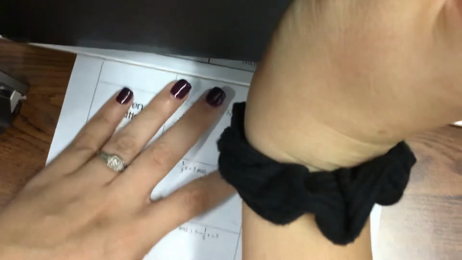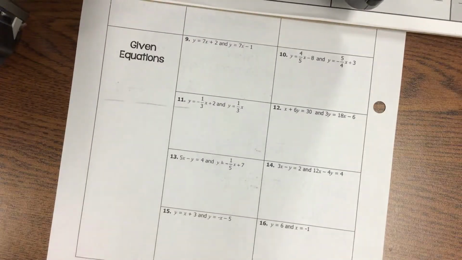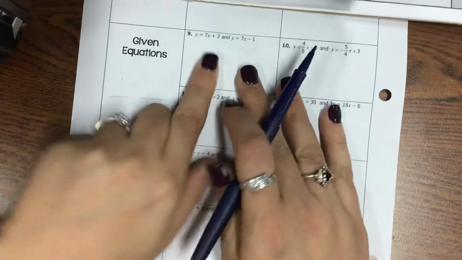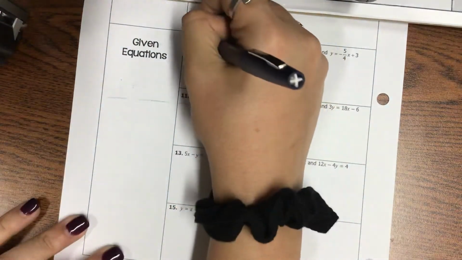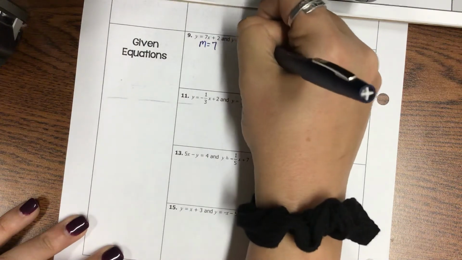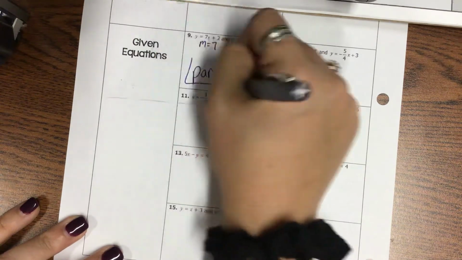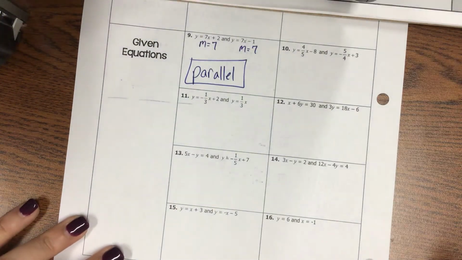Oh, am I going to lose the iPad? Nope, saved it. When I'm looking at equations, the slope of this one is 7. The slope of this one is 7. So those lines are parallel. For the most part, equations tend to be the easiest ones.